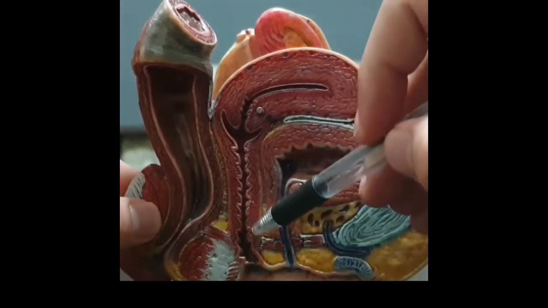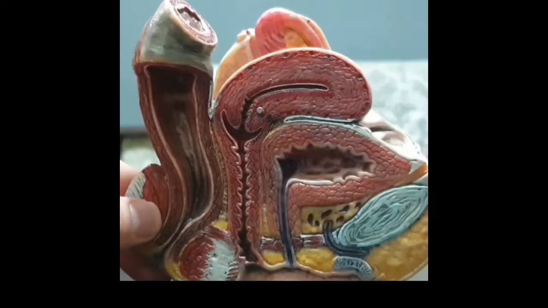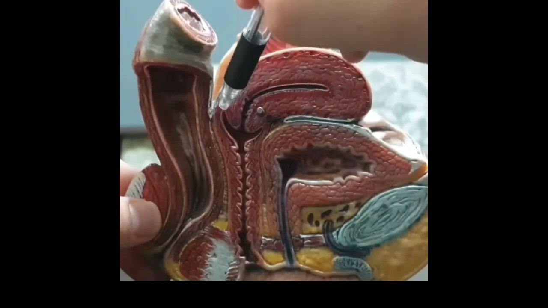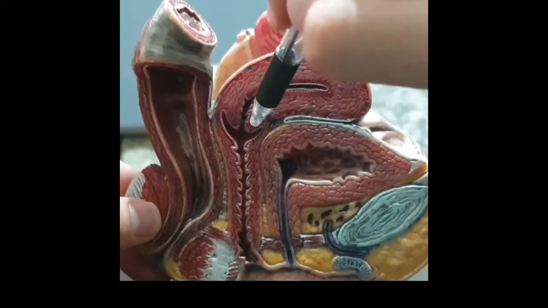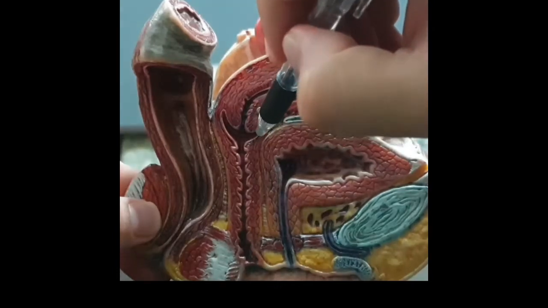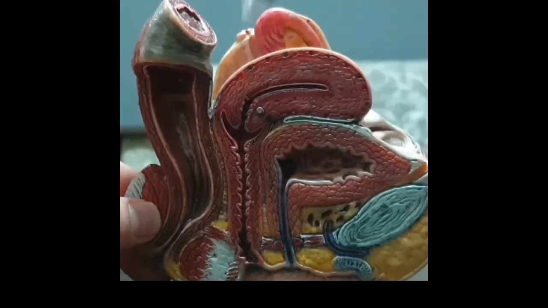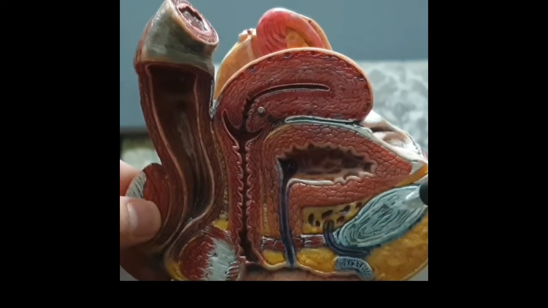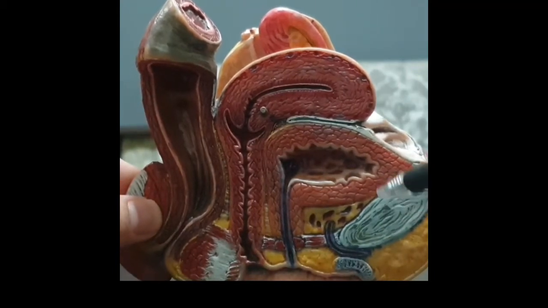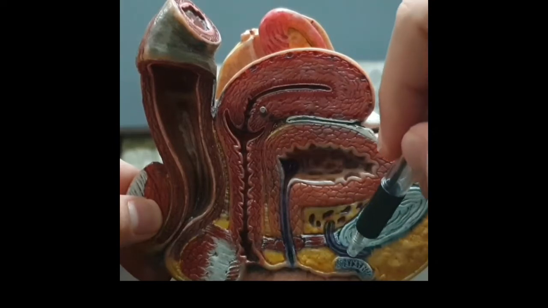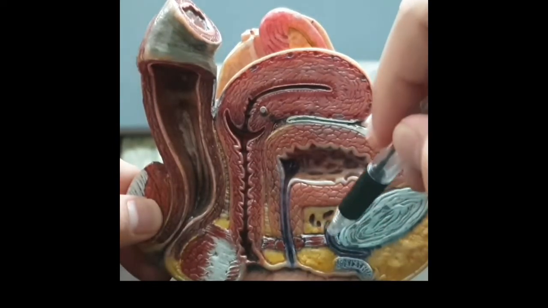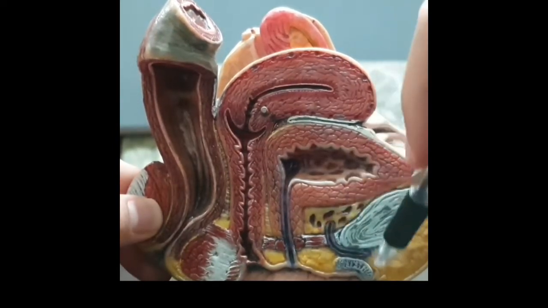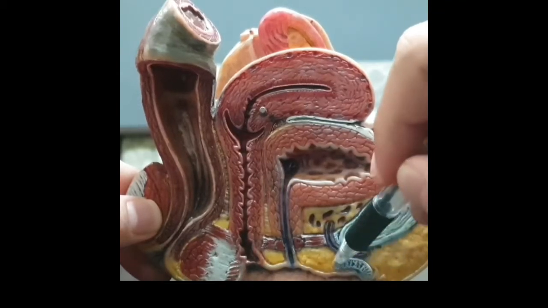This is the vagina. This is the posterior fornix of vagina, and this is the anterior fornix of vagina. So, this is the symphysis pubis, and this is the deep dorsal vein of clitoris. This is the crus of clitoris.